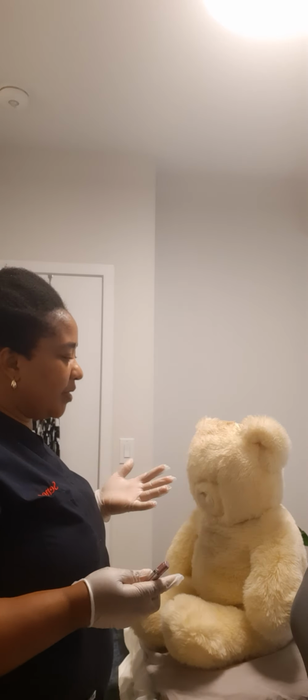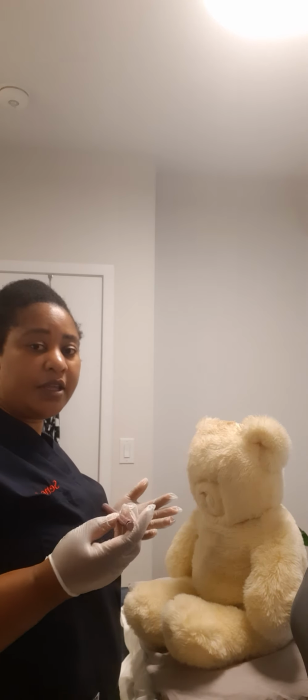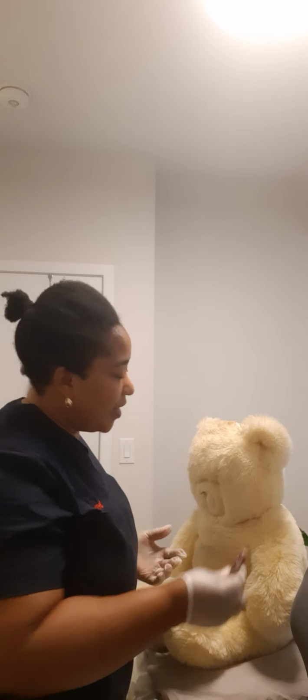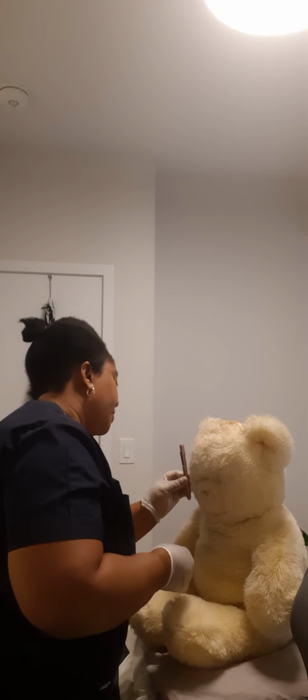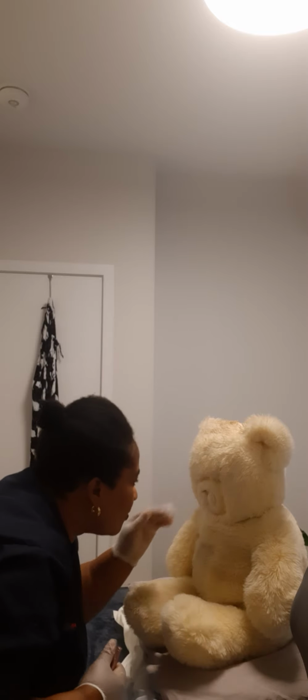Then I'm going to be testing CN3, which is the oculomotor. Then I'll start with the pupil size. So for the pupil on this side, I'm seeing 4 mm. To this side is 4 mm. Then for symmetry, both eyes are equal. Then for the shape of the eyes, they are both round.